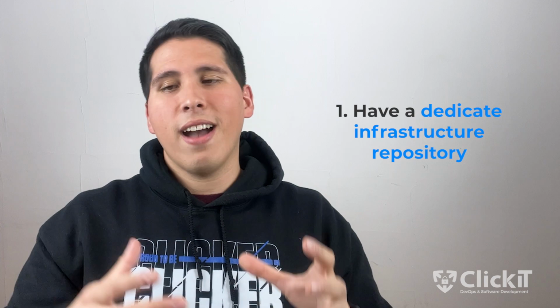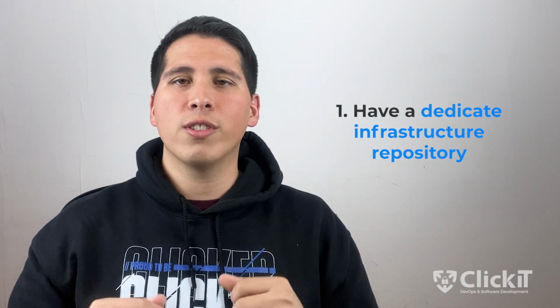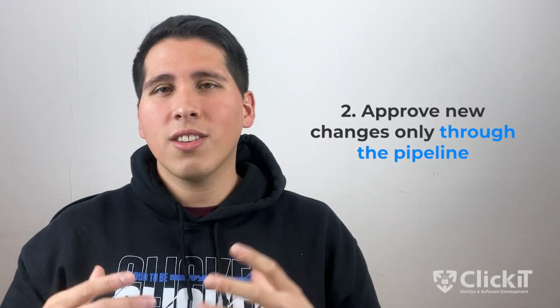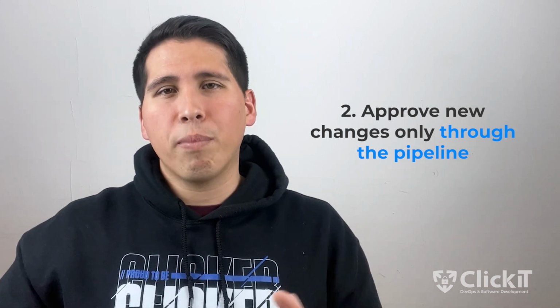These are some extra tips for Terraform in CI/CD specifically. The first recommendation is to have a dedicated infrastructure repository for your Terraform code. It will be easier to manage, and you can give access to it only to a specialized infrastructure team. The second one is to approve new changes only through the pipeline. If your pipeline looks as expected, approve those changes and encourage the team to only make changes from that pipeline.